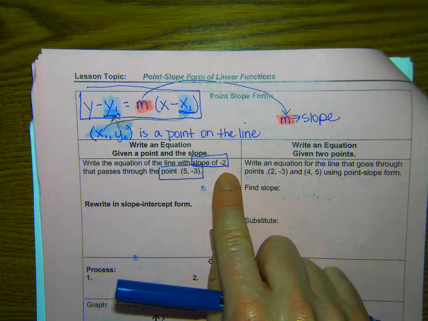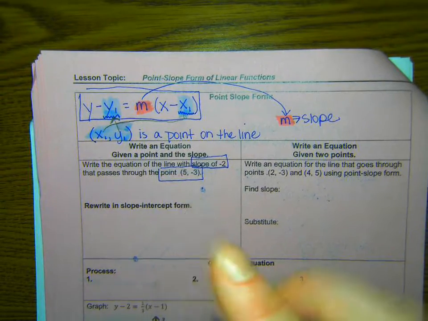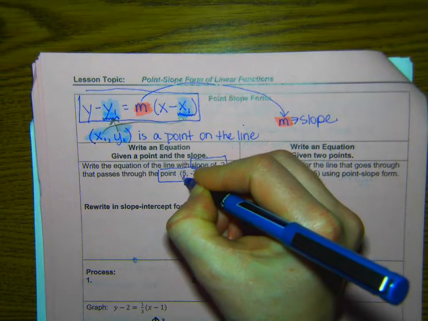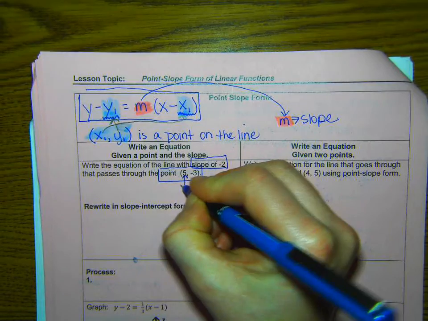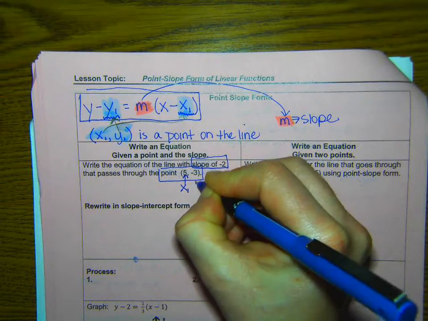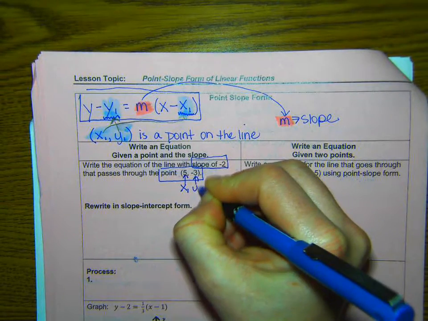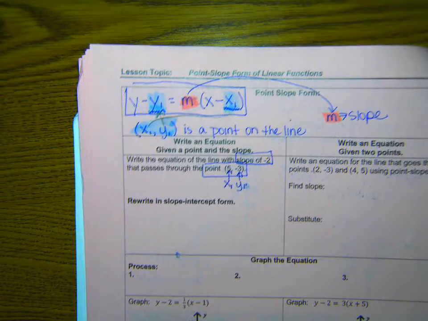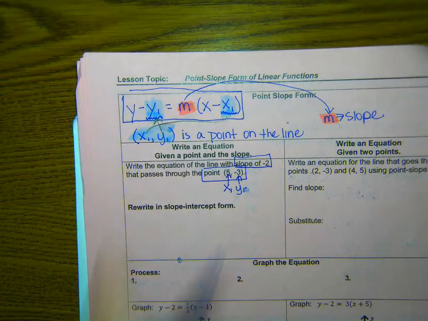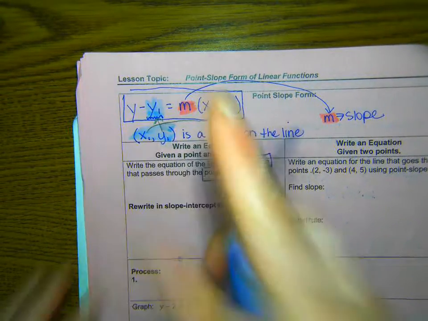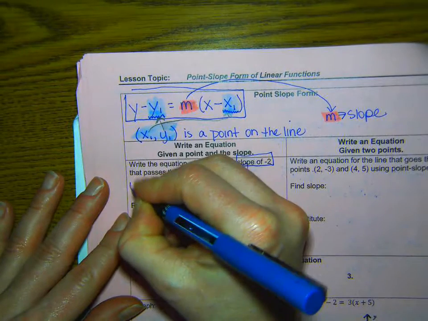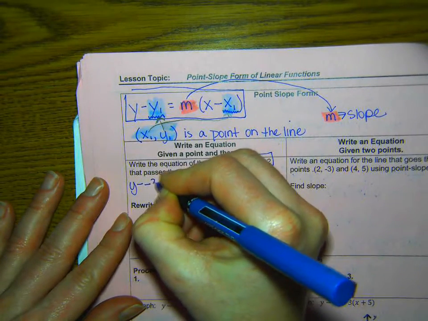Okay. So what letter am I going to replace -2 with? M. And I'm going to just draw a little arrow here. This is x sub 1 and this is going to be y sub 1.